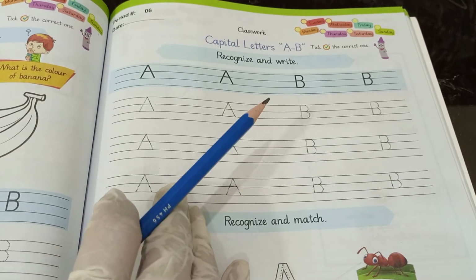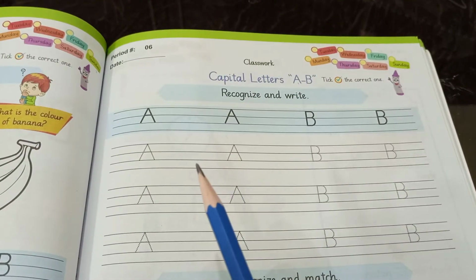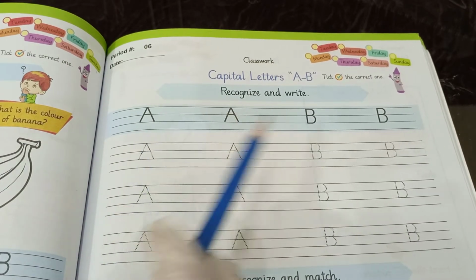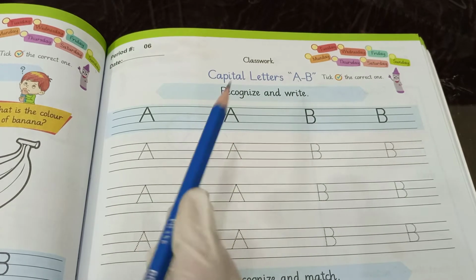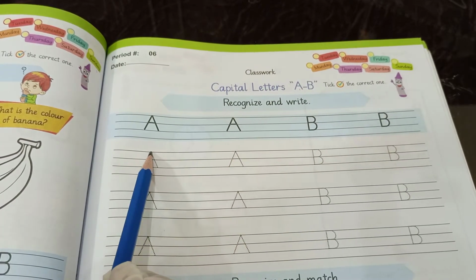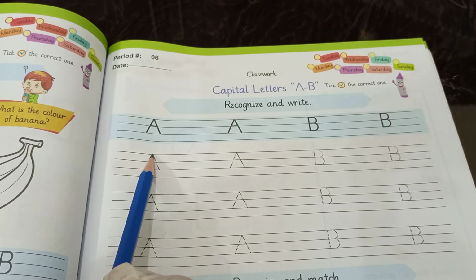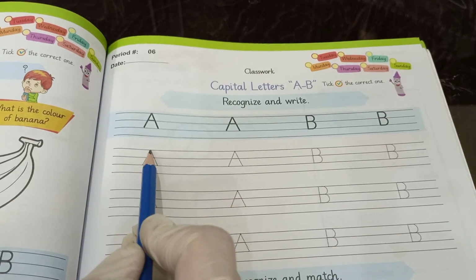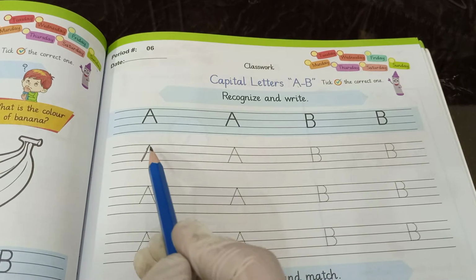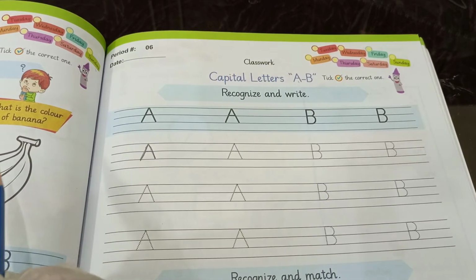So let's start. Hold your pencil, grip it nicely, and keep the pattern of capital A and B in your mind. Then start tracing it. Put your pencil tip on the center and start moving downwards. Step 1, step 2, and step 3.